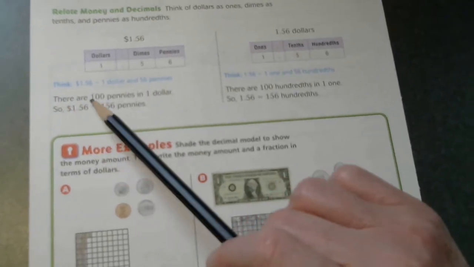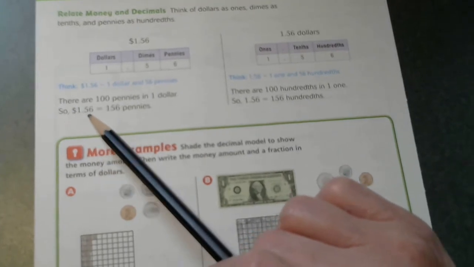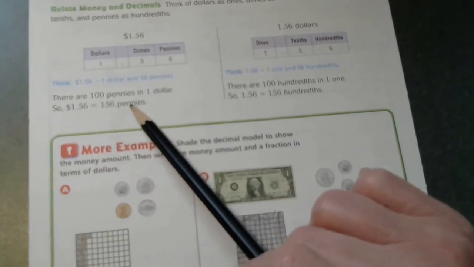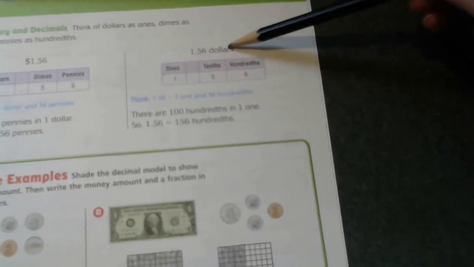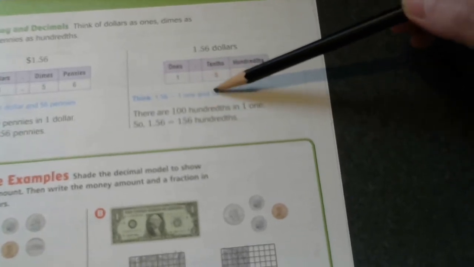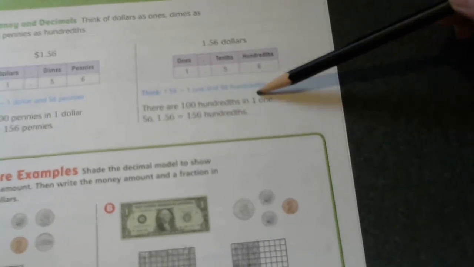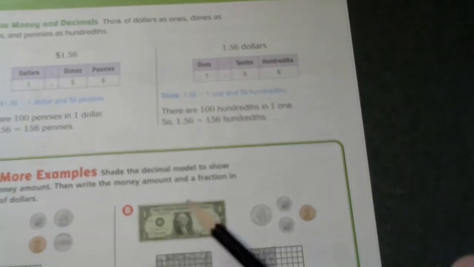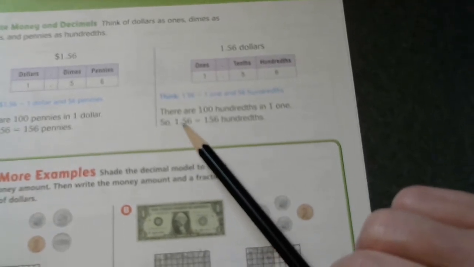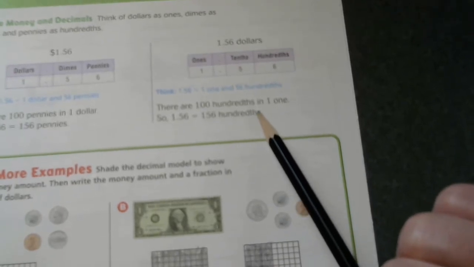Think $1.56. There are 100 pennies in $1, so $1.56 equals 156 pennies. $1.56, so 1.56 equals 1 and 56 hundredths. There are 100 hundredths in 1. So 1.56 equals 156 hundredths, or 156 one-cent pennies.